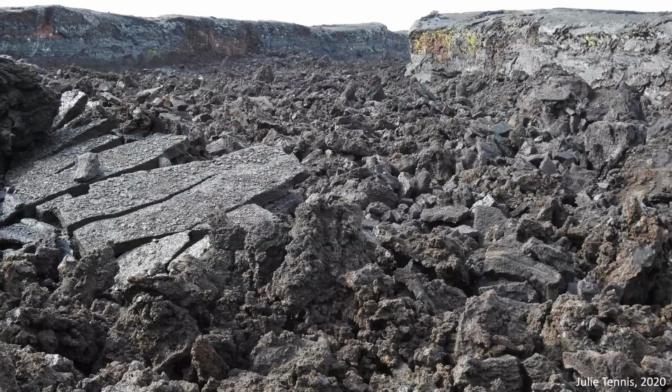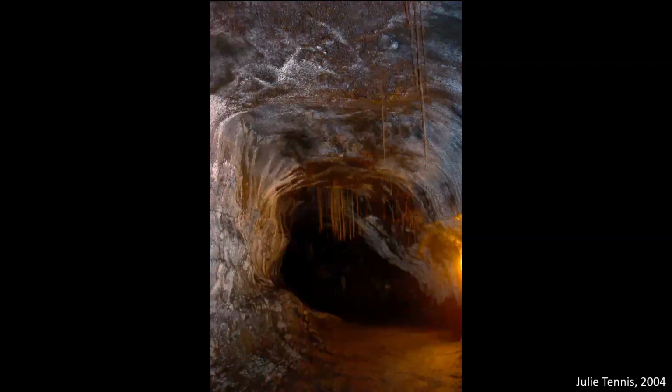But sometimes lava tubes are active for a long enough period of time that the outer layer can get thicker and thicker and thicker, and in some cases thick enough to support an entire forest above, which is the case in this tunnel. And I think it's called the Henderson Tunnel on Hawaii. And this is a very old tunnel. You can see that there's tree roots growing from the ceiling here.